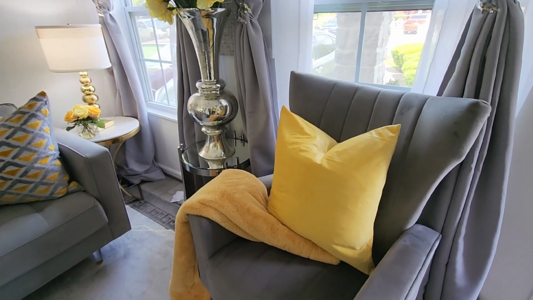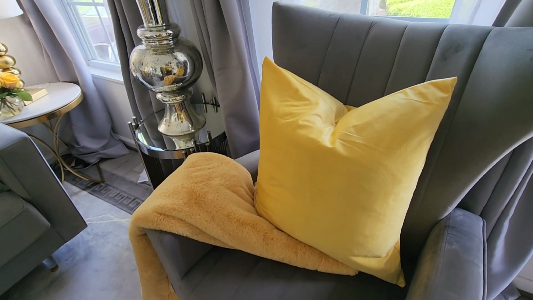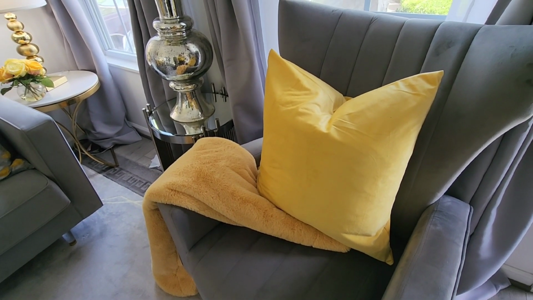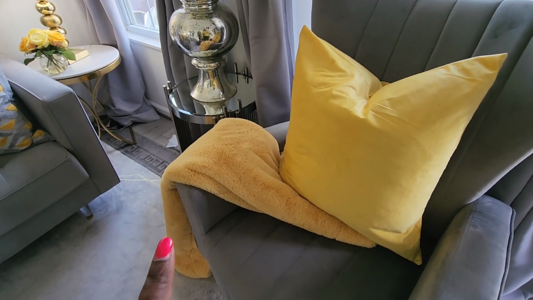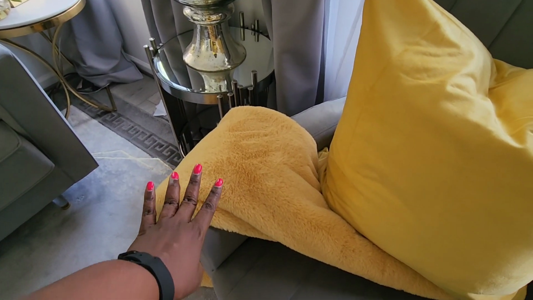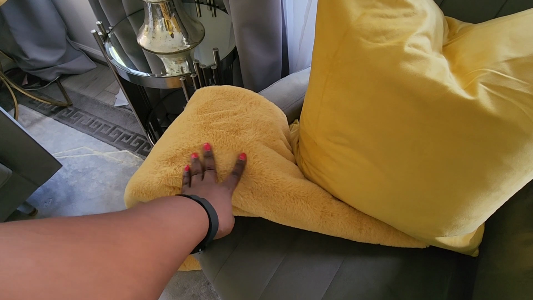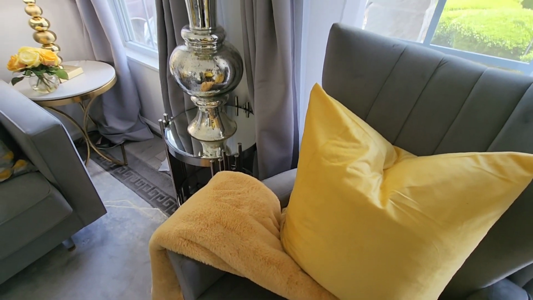So this yellow pillow cover is from Amazon. I will place a link below to that. The throw is from HomeGoods. You can get your hands on these beautiful throws from HomeGoods.